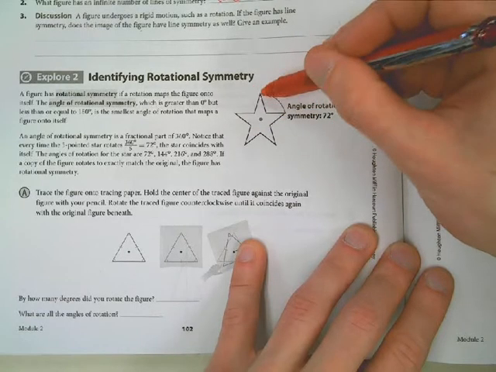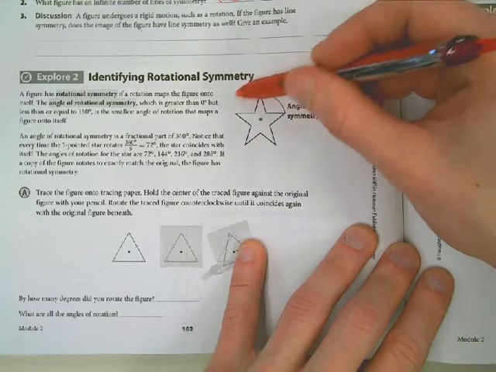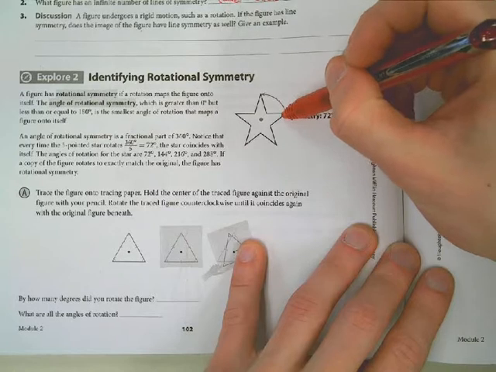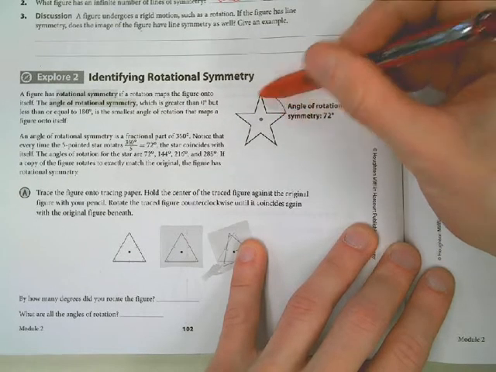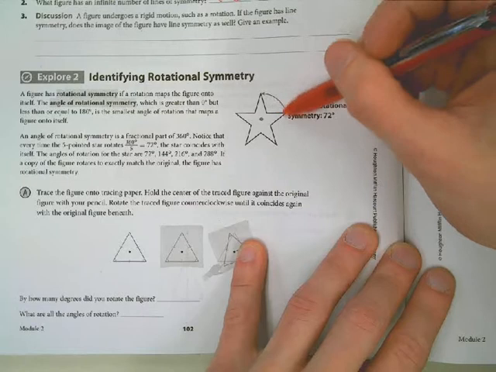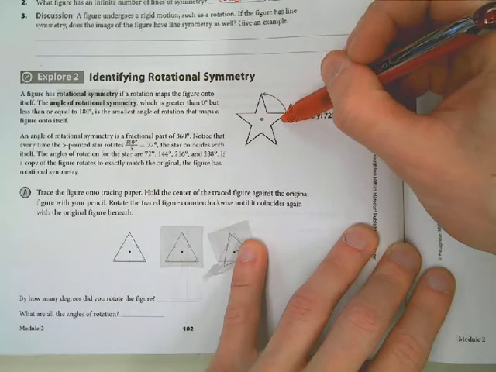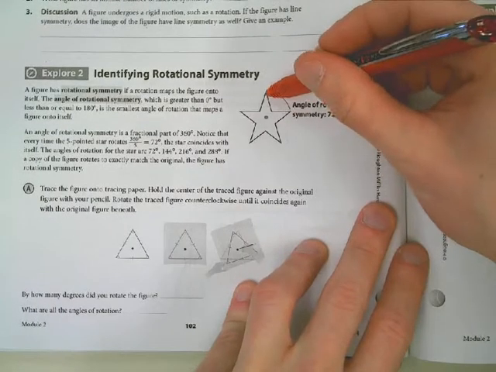So if it takes 360 degrees to go the whole way around, but we can match up to itself 1, 2, 3, 4, 5 times, how can I figure out what an individual turn like that would be? Divide. What's 360 divided by 5? 72. So there's the angle of rotation. So an angle of rotational symmetry is a fractional part of 360 degrees.